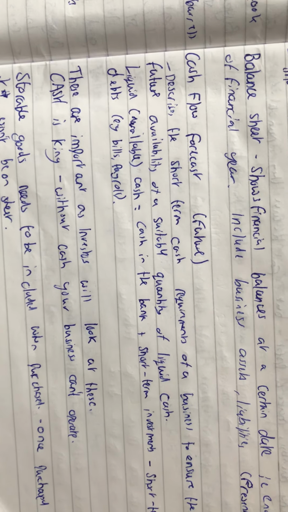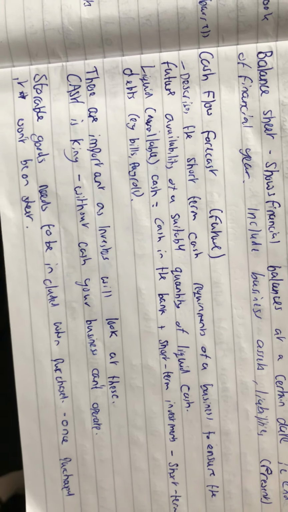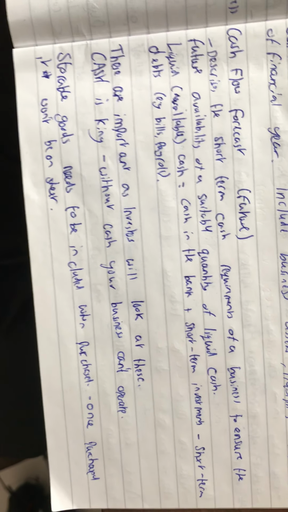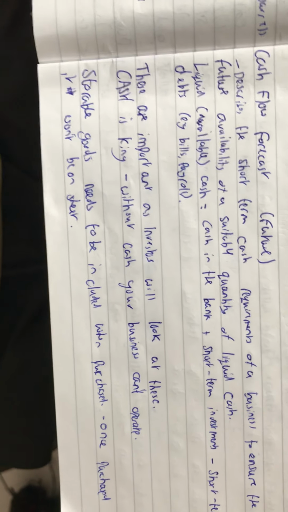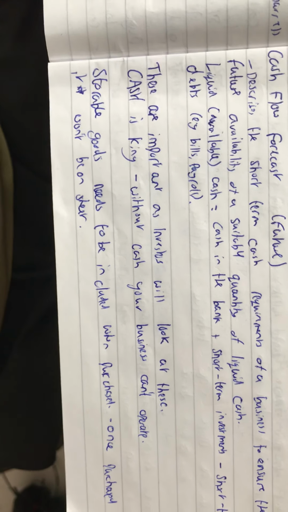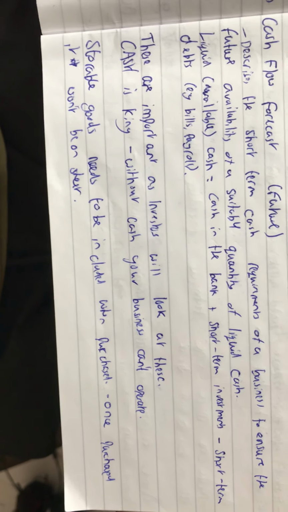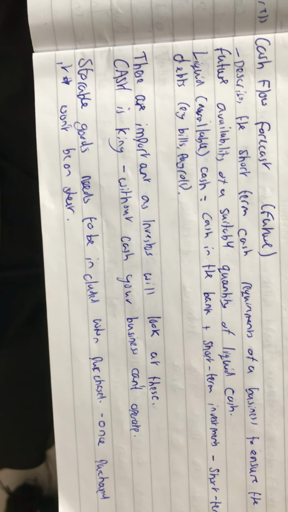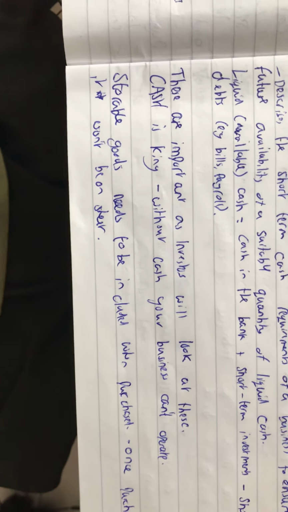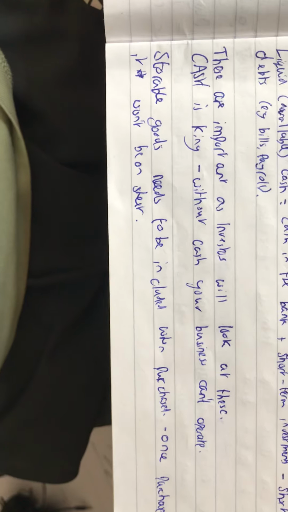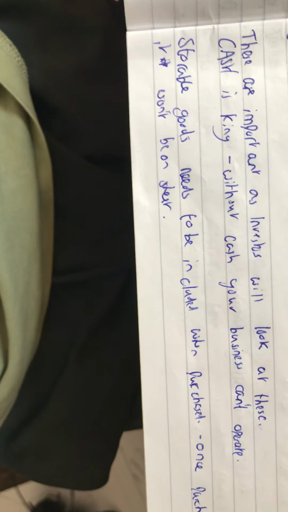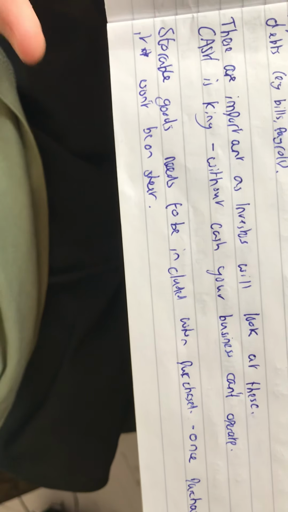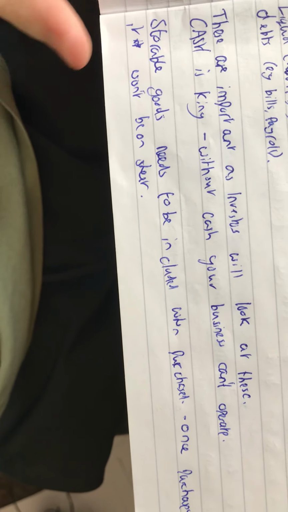A cash flow forecast will determine the future. This describes the short-term cash requirements of a business to ensure the future availability of a suitable quantity of liquid cash, which is cash that you can use. So liquid cash is available cash, like cash in the bank and short-term investments. Loans or short-term debts can be included in this as well, which are bills and payroll. These are important as investors will look at these, and cash is king. Without cash, your business can't operate. That's a key statement there. Storable goods need to be included when purchased, but once purchased, they won't be on the sheets.